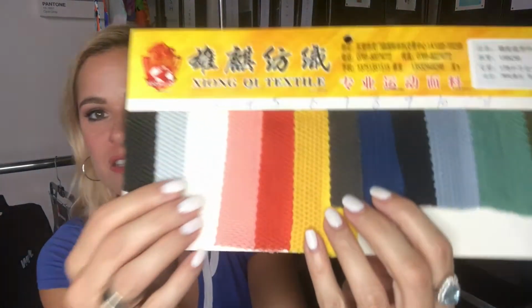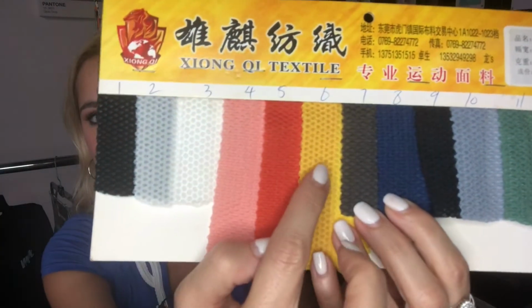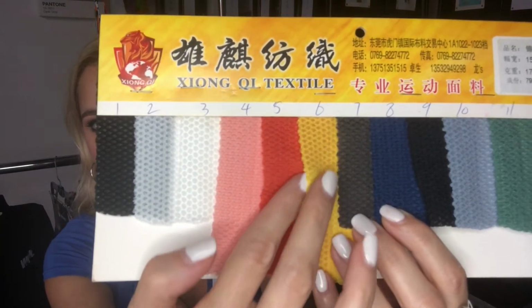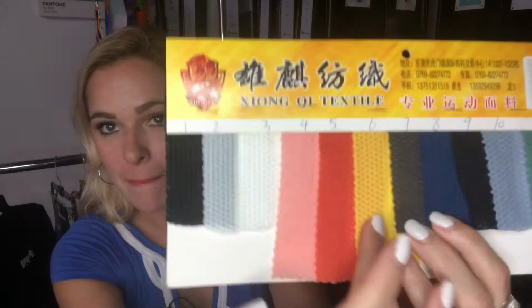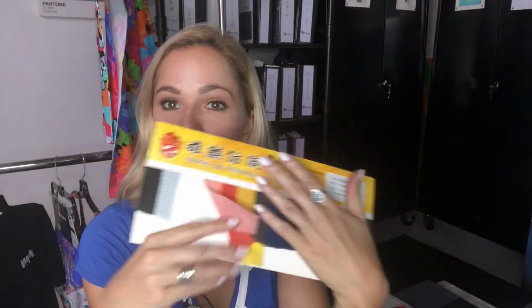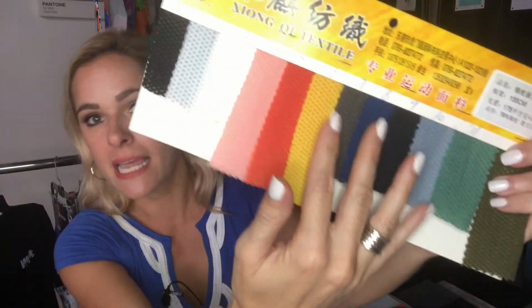It's very warehousey over here. I love it though. And then this one here, this is a mesh that's used on activewear. And it almost has, you see, like a honeycomb effect. So if you touch it, it's actually bumpy. So this is what I call textured fabric. I really wouldn't call this pattern fabric. I mean, there is a pattern within it, but I'd call it a textured fabric.